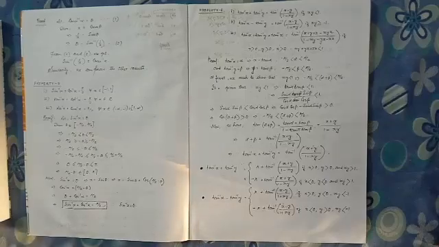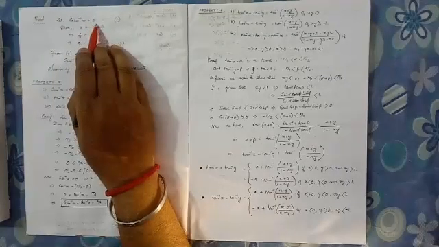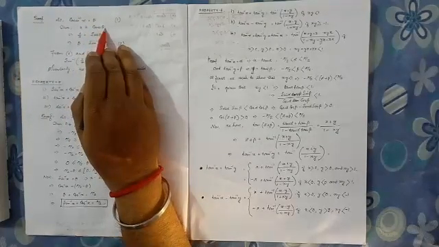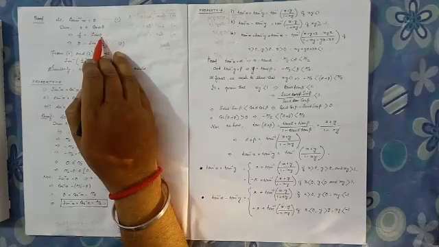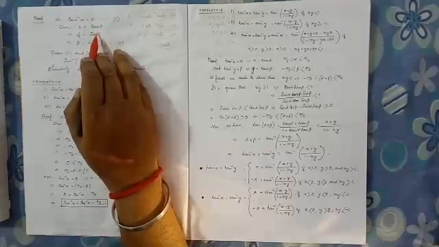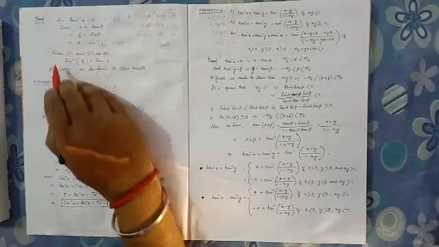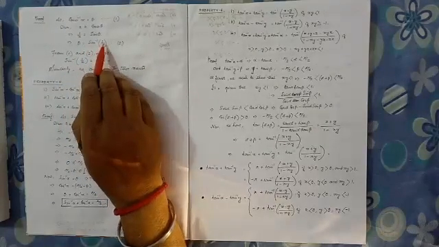Let cosec inverse x is equal to theta. It is equation 1. Then x is equal to cosec theta. Then 1 by x is equal to sine theta, because 1 by x is equal to 1 by cosec. 1 by cosec means sine. So sine theta. Therefore theta is equal to sine inverse 1 by x.